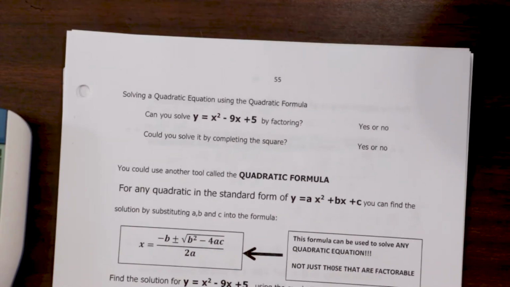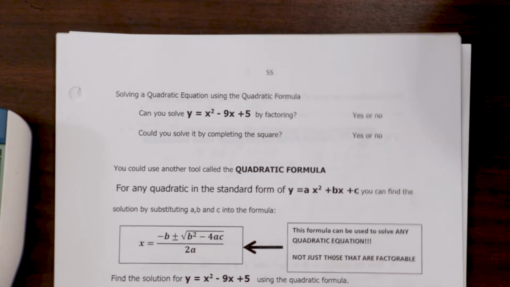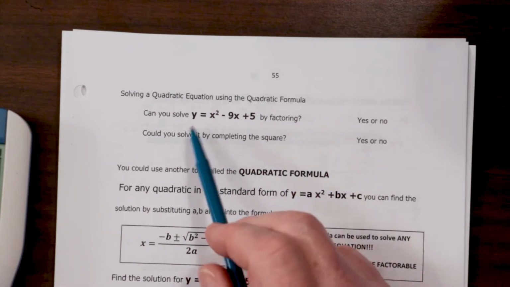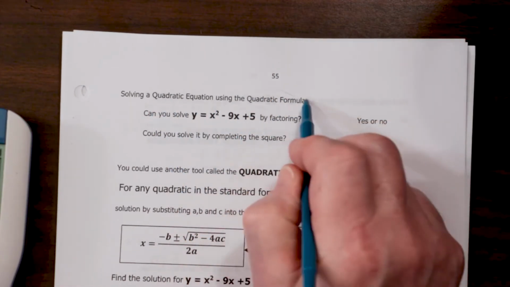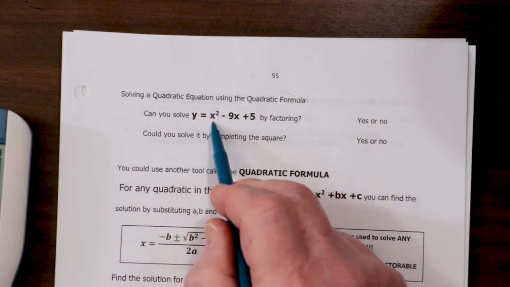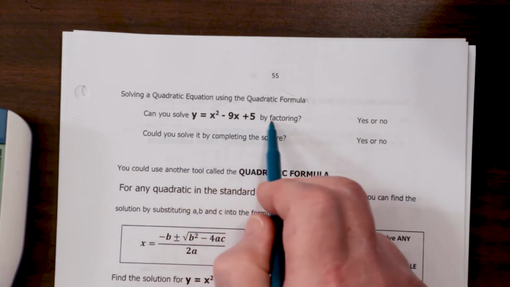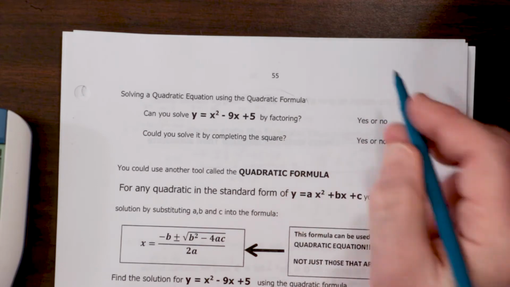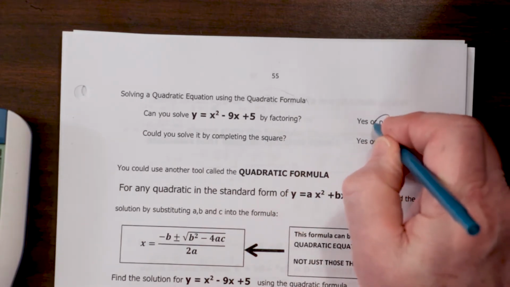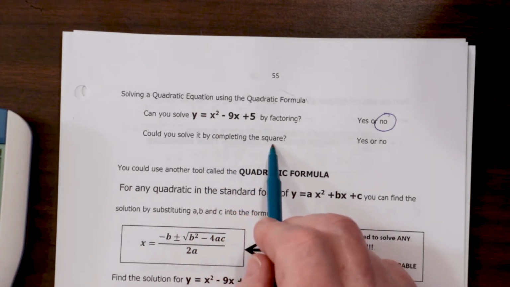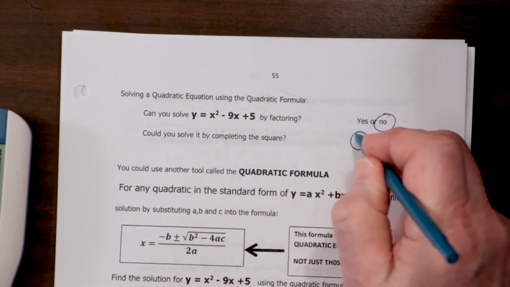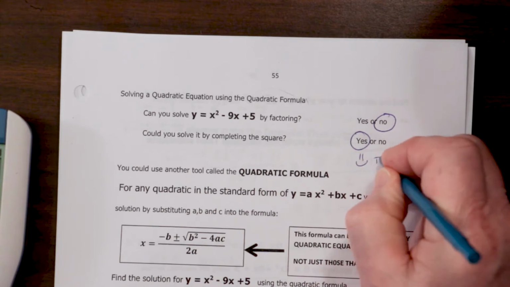I just took a look at the equation. Well, let's answer the questions up at the top. Mr. Douglas, you're skipping things. That's not good. It says, solving quadratic equation using the quadratic formula. It says, can you solve x squared minus 9x plus 5 by factoring? Well, if you can, you're much better than I am, so that's a no. And then it says, can you solve it by completing the square? And that should be a yes, I hope.